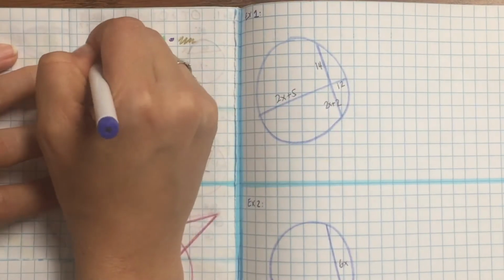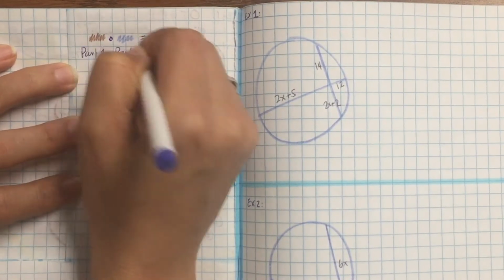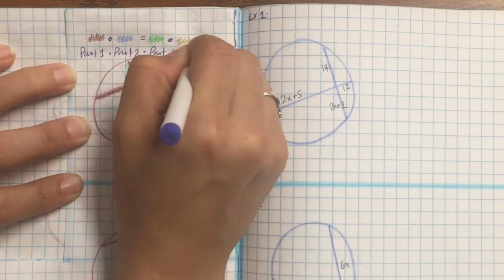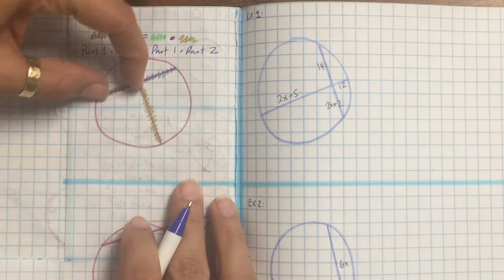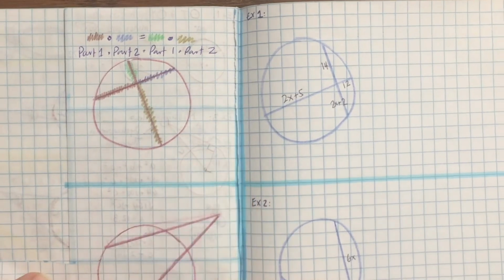So you need to take a look at one chord. Part 1 times part 2 of that one chord is the same thing as part 1 times part 2 of the second chord. So let's take a look at an example of what that means.